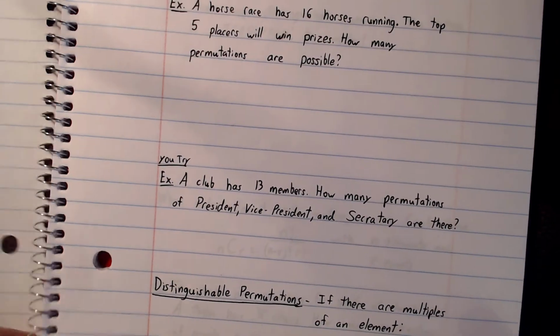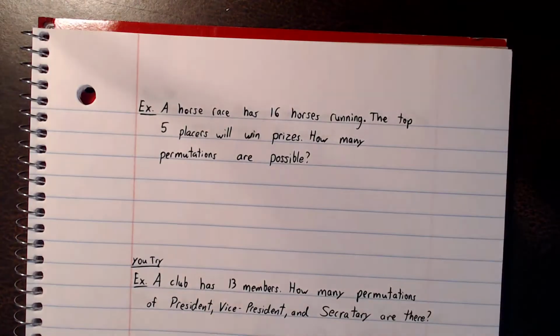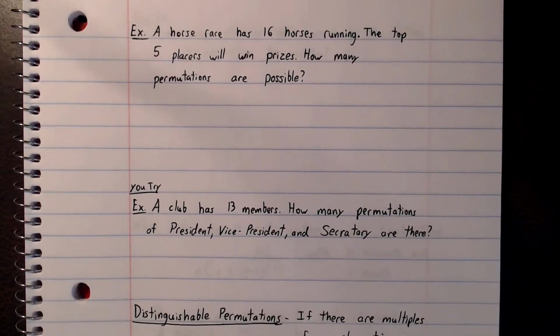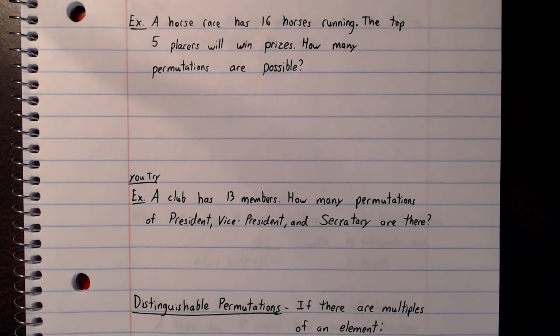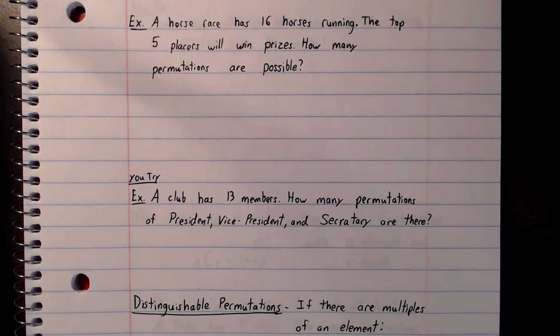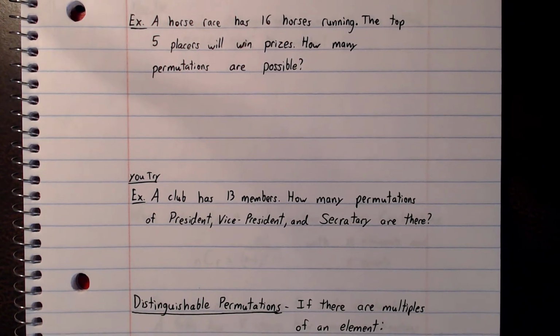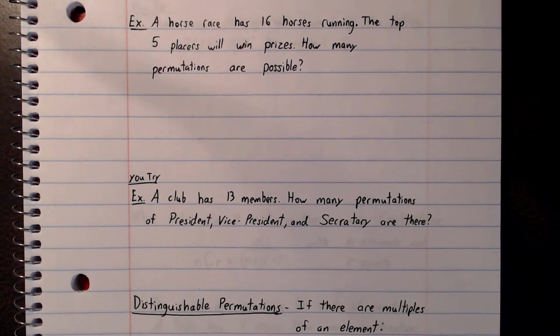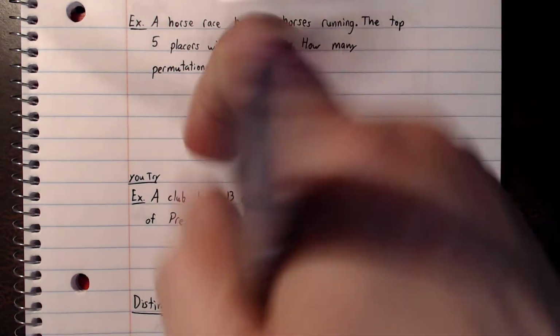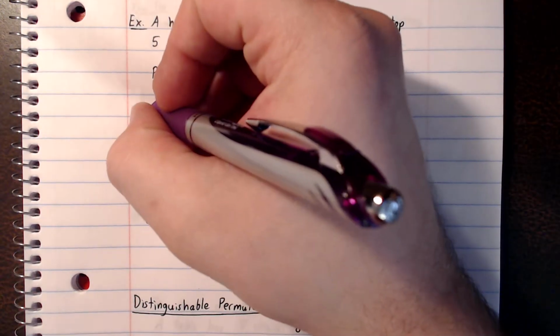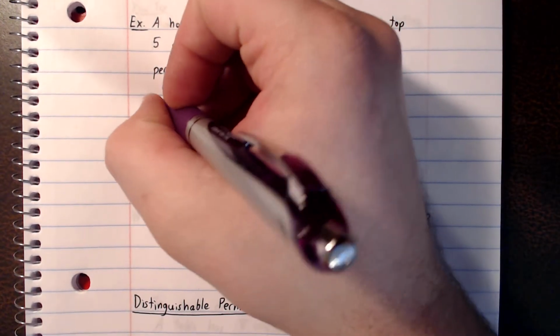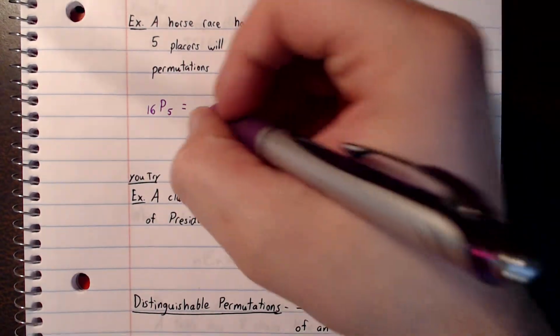So let's try one out with some larger numbers, because if we end up getting larger numbers, the formula will help cut down our work a little bit. Okay? We have a horse race with 16 horses running, and the top 5 placers will win a prize. So the question is, how many permutations are possible? We're not going to write down the things this time. We're going to do 16 permutations of 5.